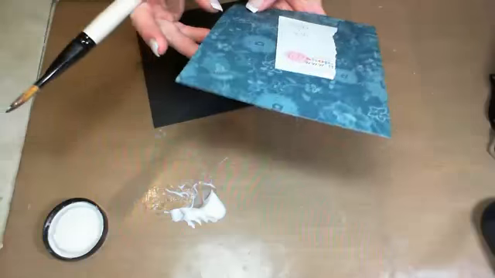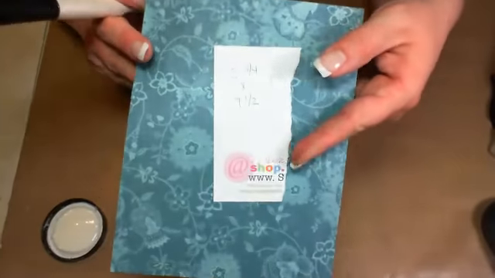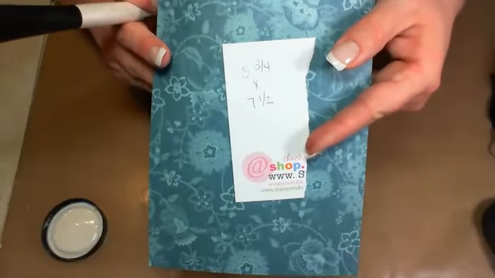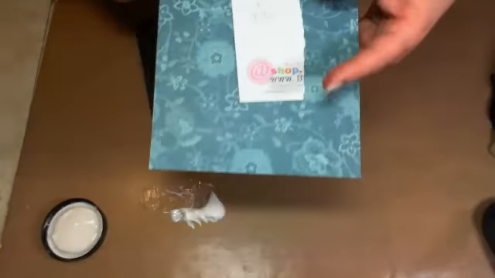And this one I'm going to show you how to put the paper on. So on this one, my paper is cut at 5 3/4 by 7 1/2. Look at there, I wrote the measurements down. I don't know why I didn't look at this to start with. I'm smarter than I give myself credit for.